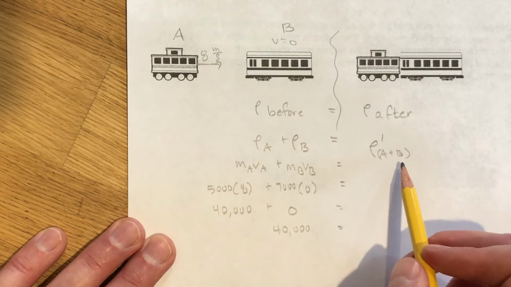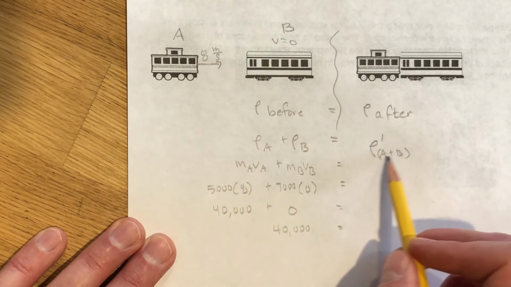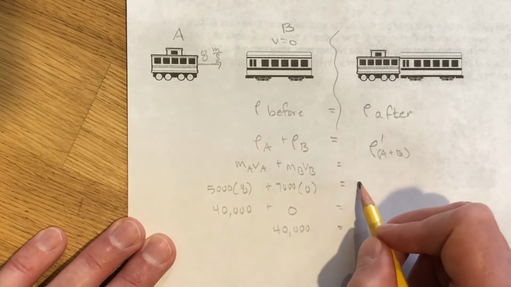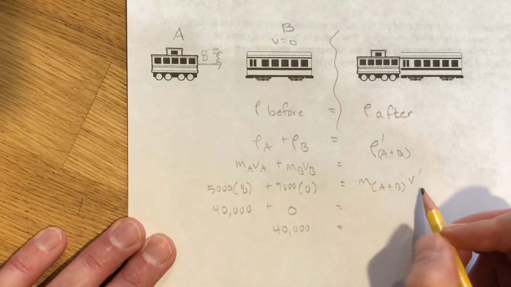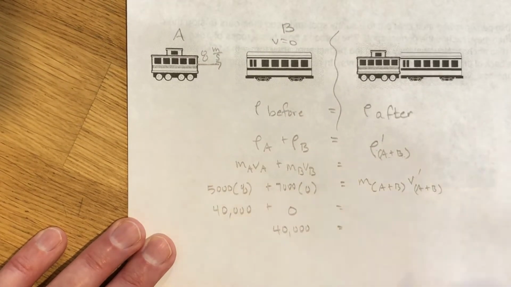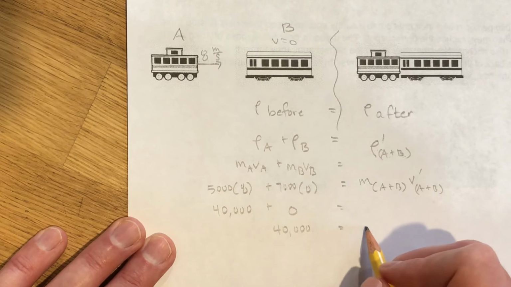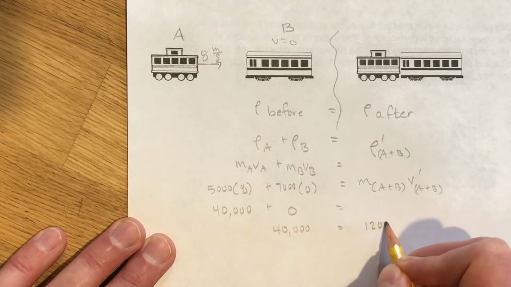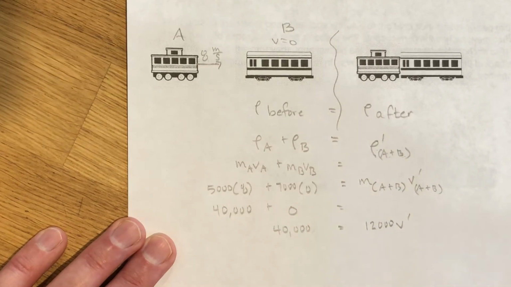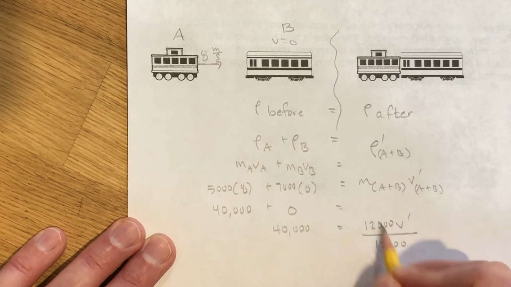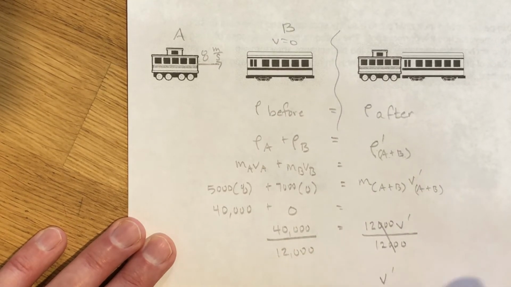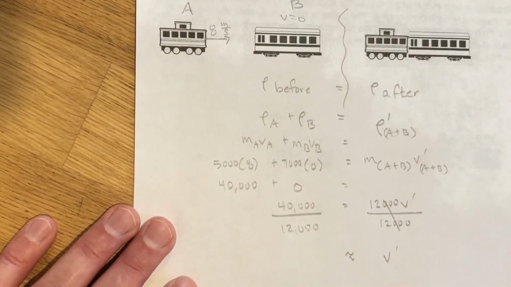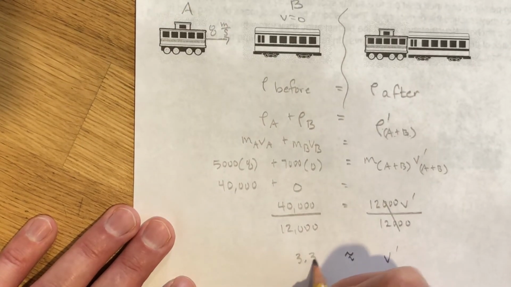So P prime of the railroad cars after they stick together, their momentum after the collision, is going to be the mass of A plus B, the two cars together, multiplied by V prime of A plus B. So collectively, when they stick together, the 5,000 and 7,000 kilogram separate cars now become one 12,000 kilogram car going at some new velocity. So divide both sides by 12,000. And what you end up with is V prime, or velocity after the collision, of about 3.33 meters per second.